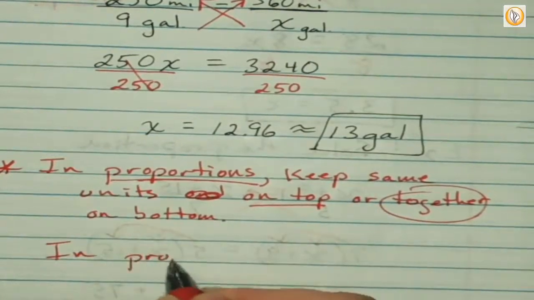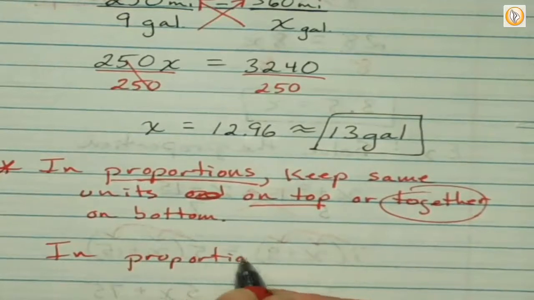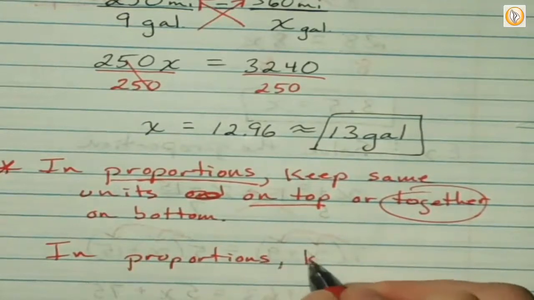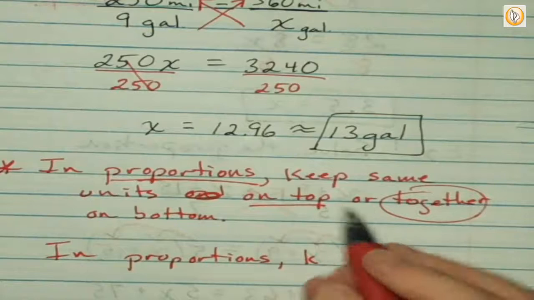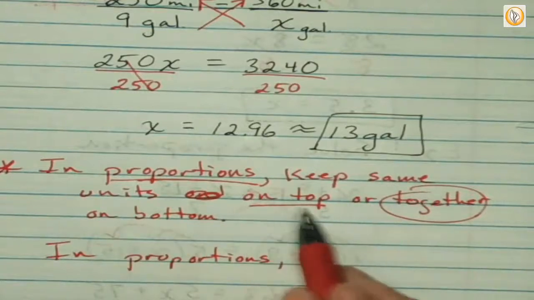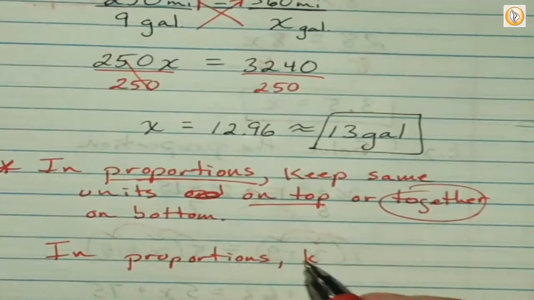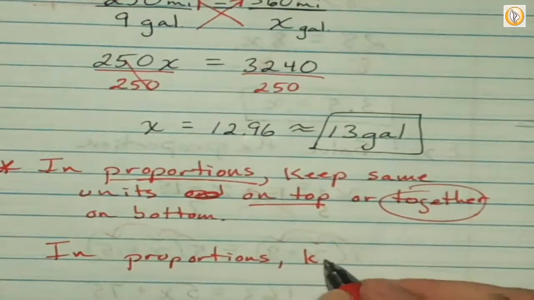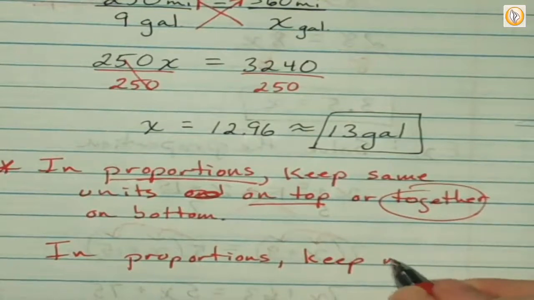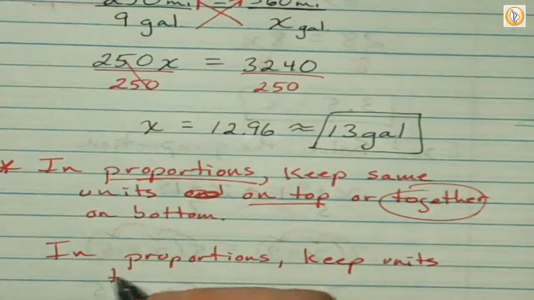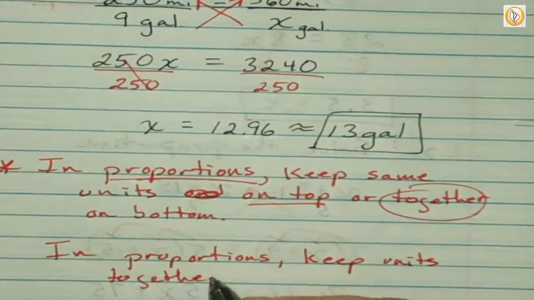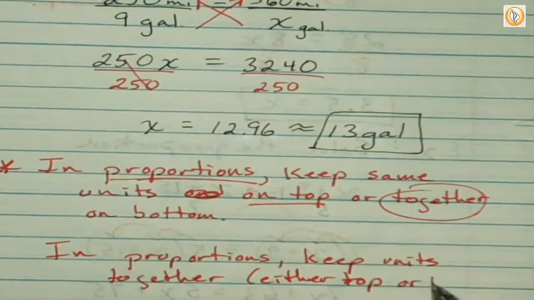In proportions, keep the same units on the top together, or together on the bottom. You want to keep the units on the same side. Keep units together, either top or bottom. You can write it in your own words.